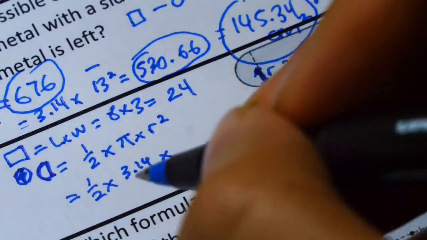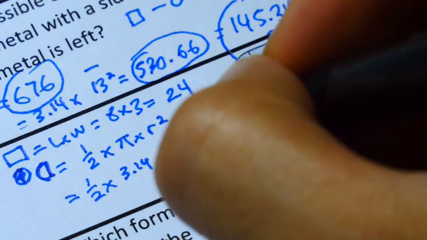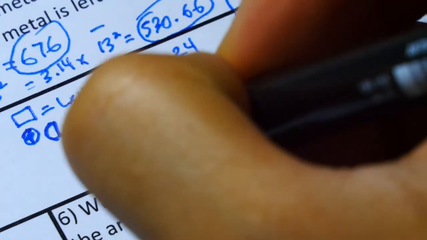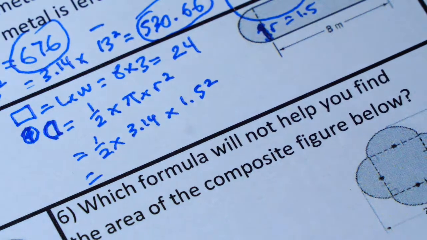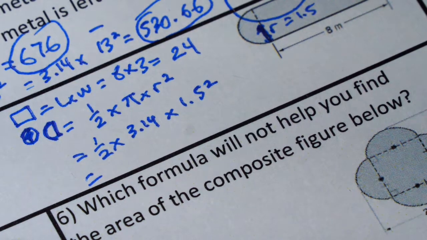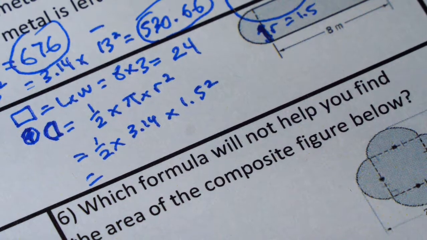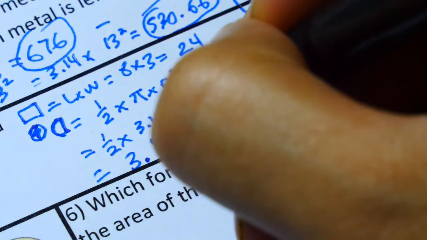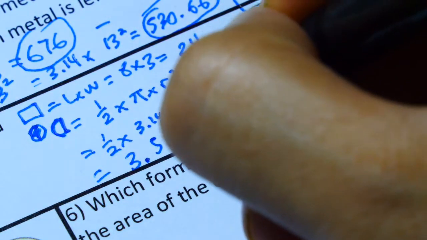Okay, so r squared, 1.5 squared. If we put this in the calculator, half times 3.14 times 1.5 squared equals 3.53.